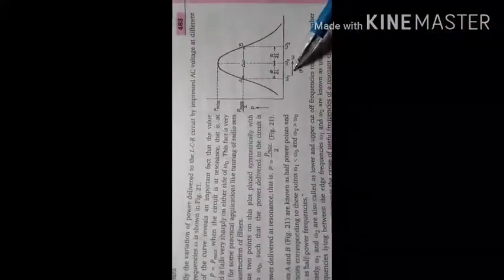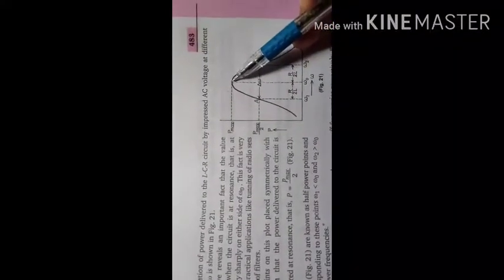Now we want to show the graphical representation of power with respect to the angular frequency. Here the x-axis is omega, the angular frequency, and the y-axis is the power. At omega equals omega 0 the power is maximum, and on either side of omega 0 the power decreases, becoming 0 for omega tends to 0 and for omega tends to infinity. Now we will locate two points A and B where the power becomes half of the maximum power.